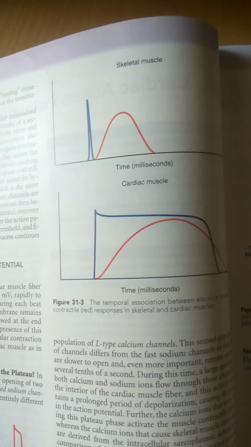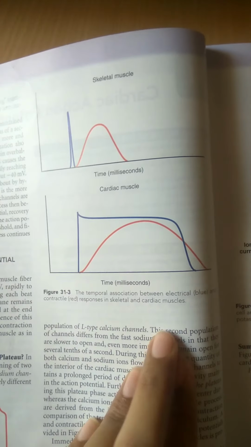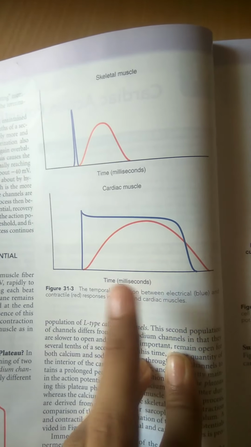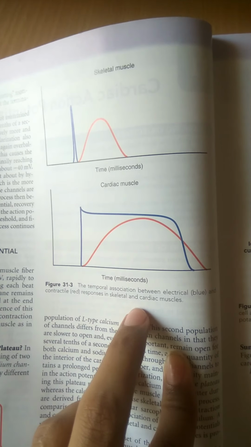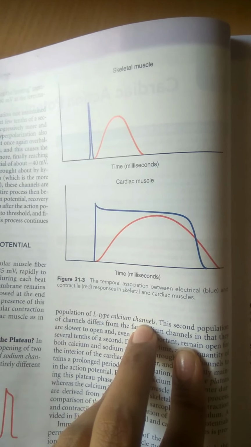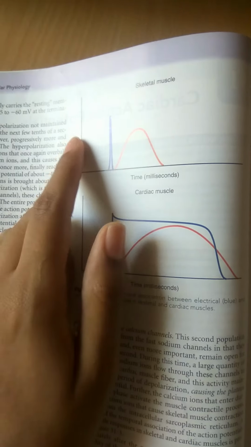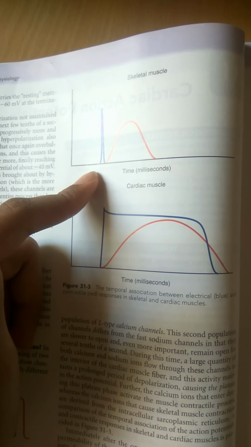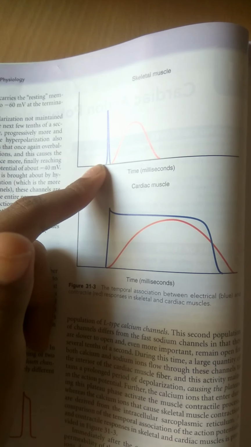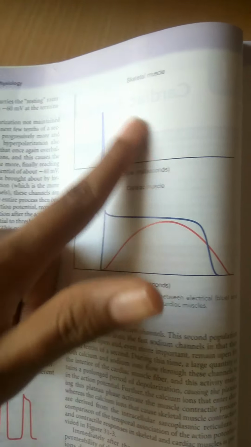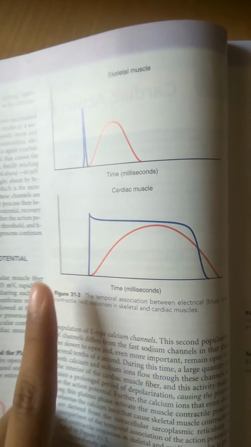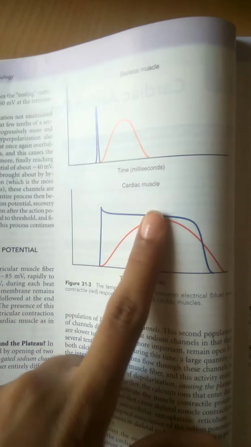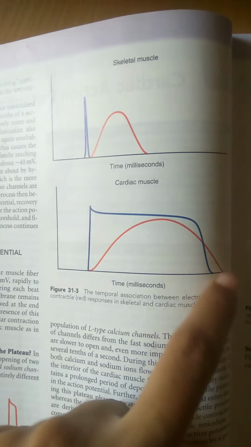So here you can see the temporal association between the electrical, blue, and contractile, red, response in skeletal and cardiac muscles. Here's the skeletal muscle. In the skeletal muscle, the blue means electrical, that is the action potential. In skeletal muscle the action potential is short, but the contraction is longer. But in cardiac muscle, they move side by side. You can see how the electrical potential is going on, and the contraction too, they go hand in hand. That is in the case of cardiac muscle.